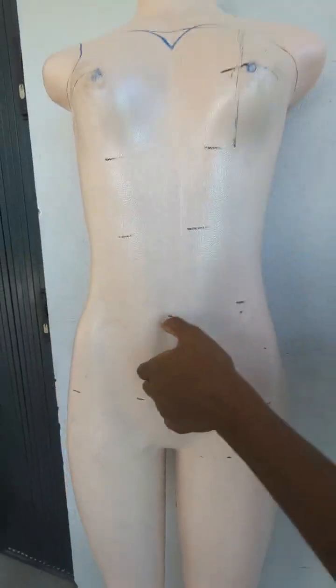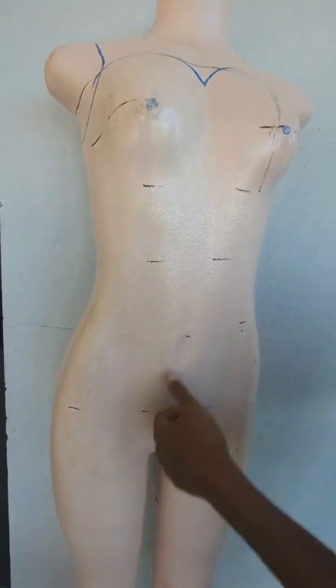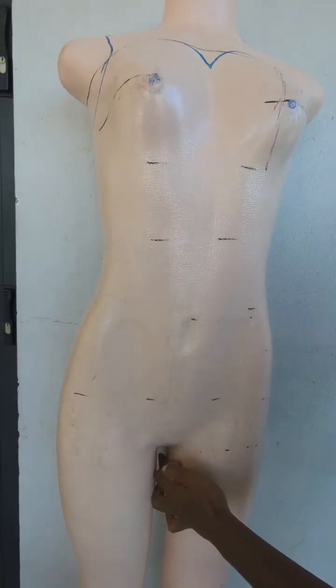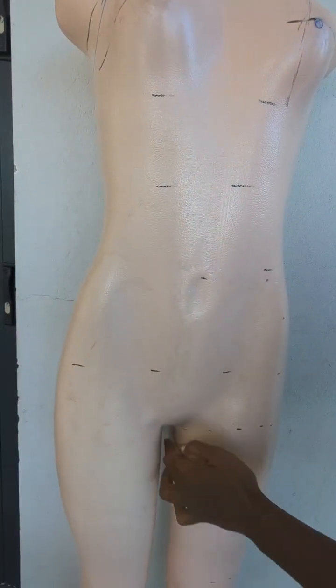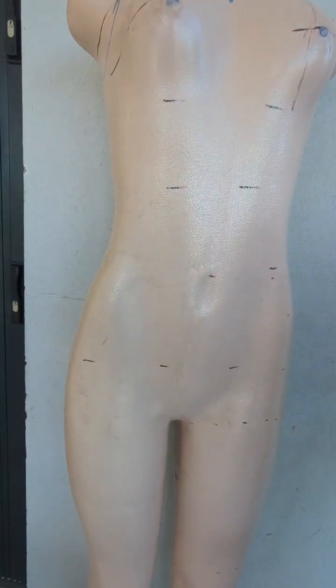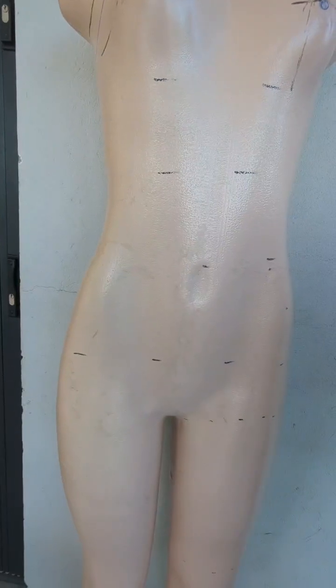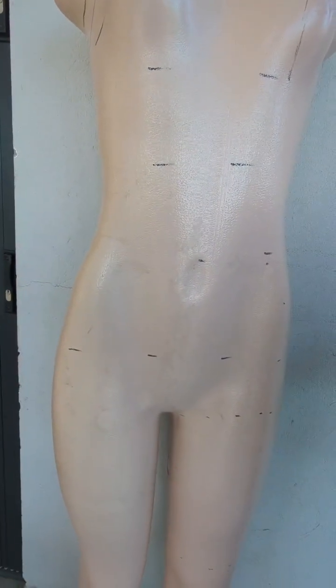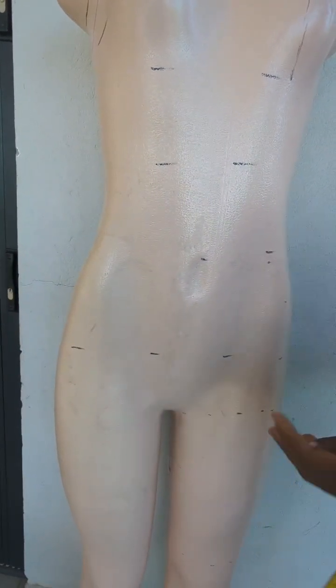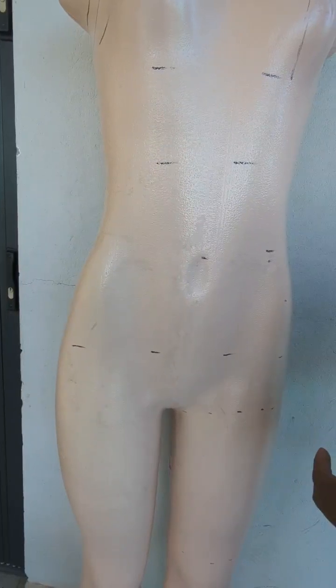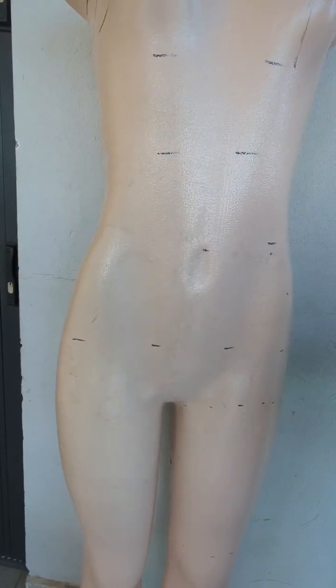Then the crotch starts from the belly button, going down and reaching here, but mostly for the crotch we have the standard measurements. For medium size, the crotch is supposed to be 12 inches.